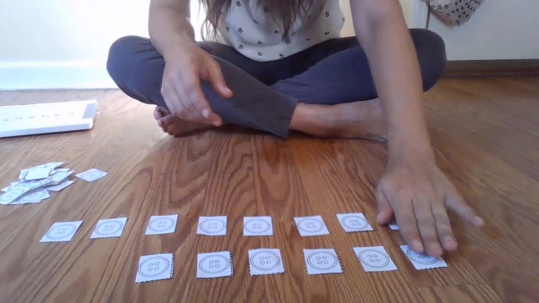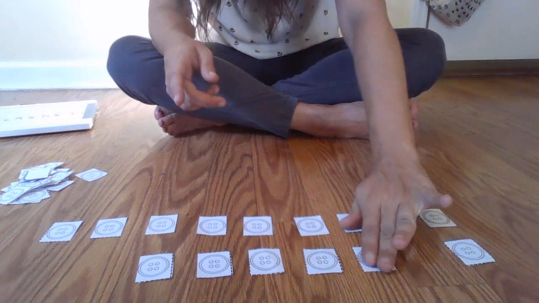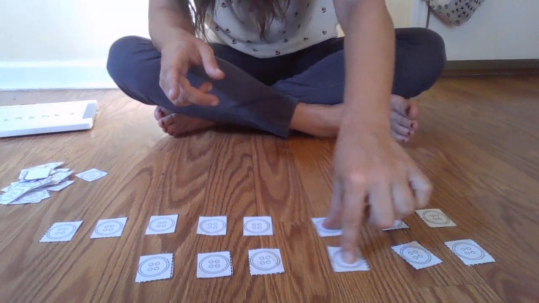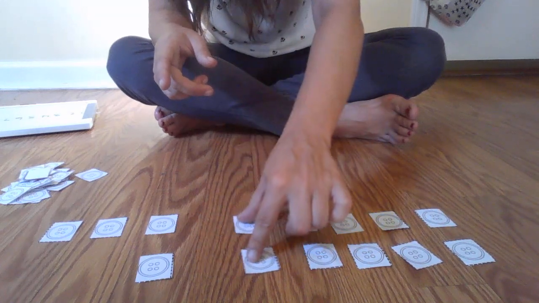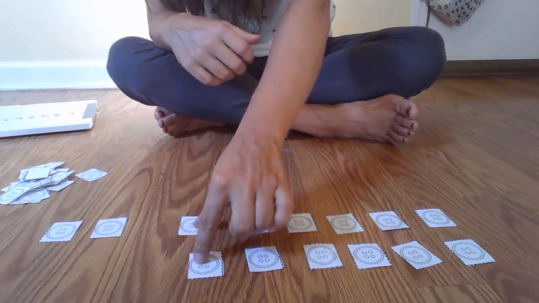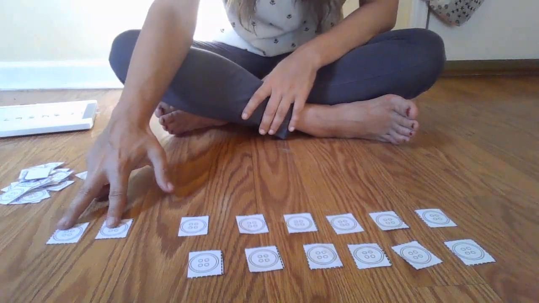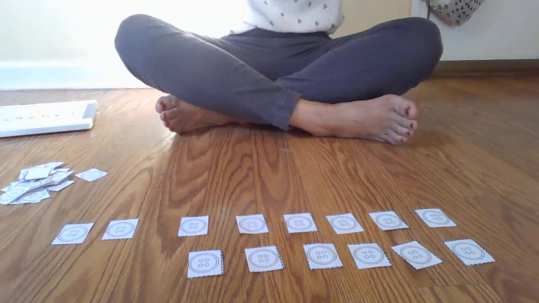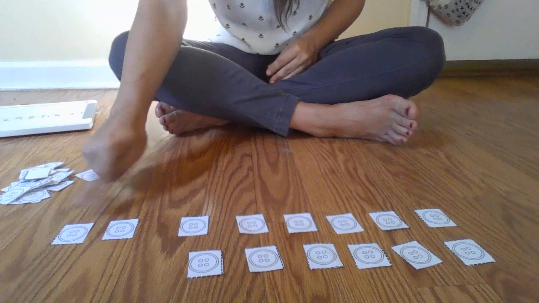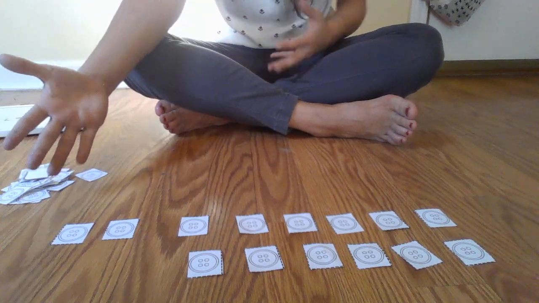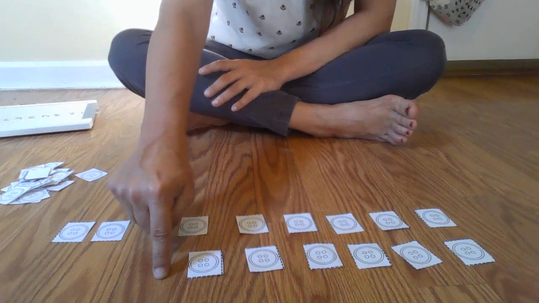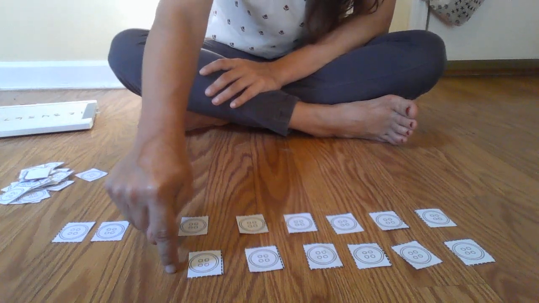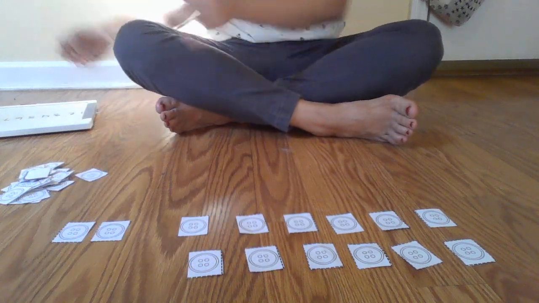So I can see that this guest has a hat, this guest has a hat, this guest has a hat, this guest has a hat, this guest has a hat, and this guest has a hat, but these 2 hats aren't going to be able to be used. So I can see that 8 is 2 more than 6, or 6 is 2 less than 8.